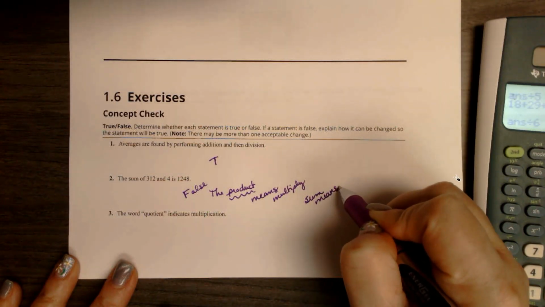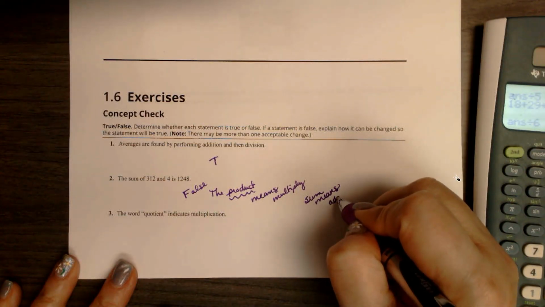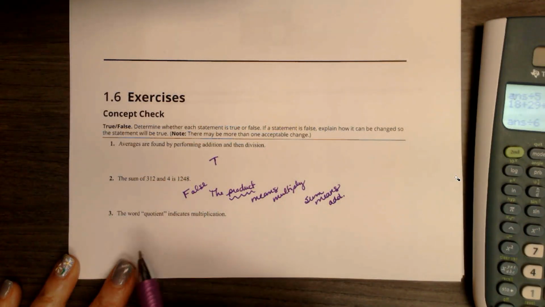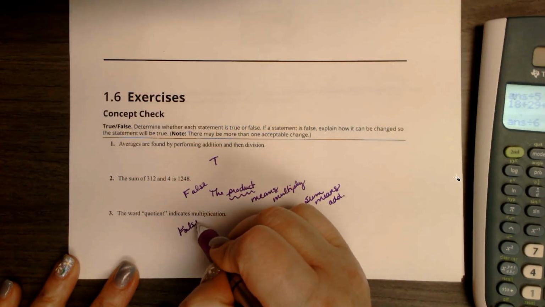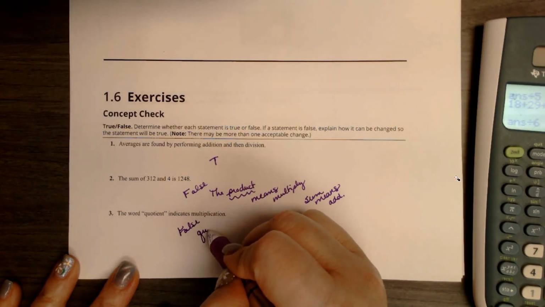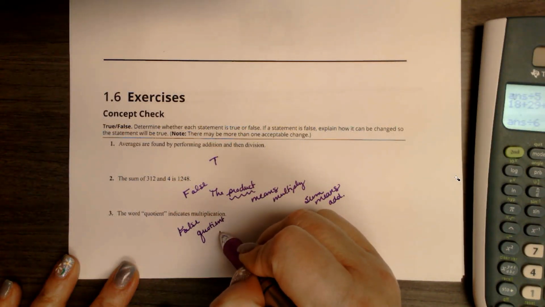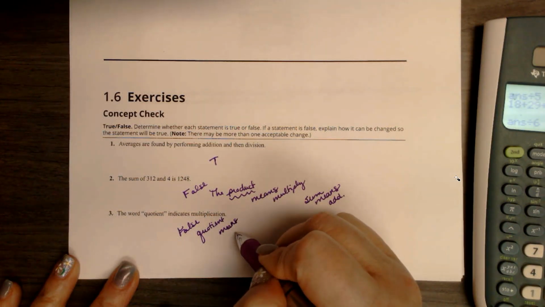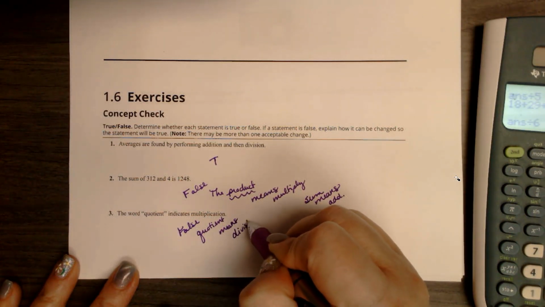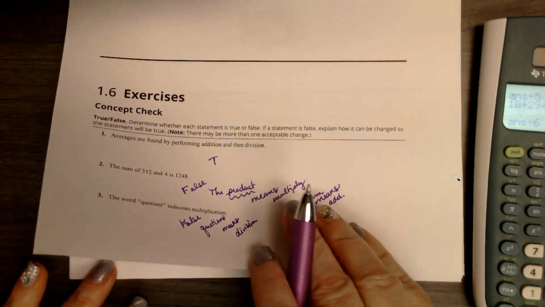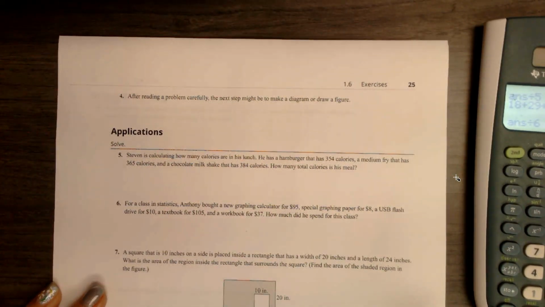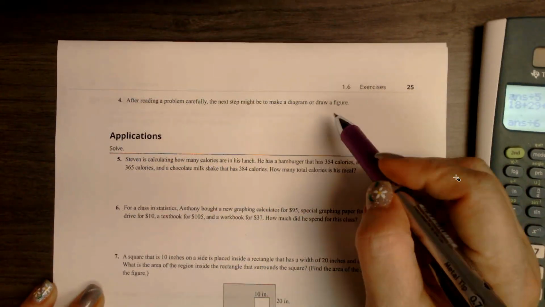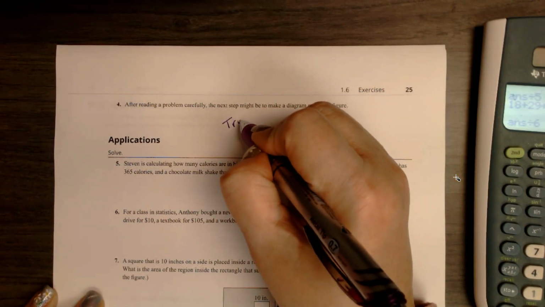Sum means add. The word quotient indicates multiplication. True or false? False. Quotient means division. After reading a problem carefully, the next step might be to make a diagram or draw a figure. That is true.